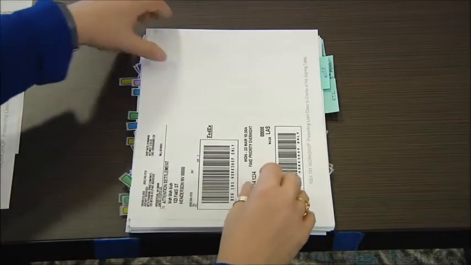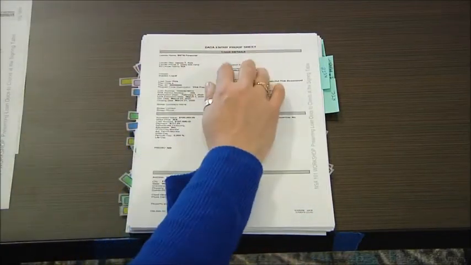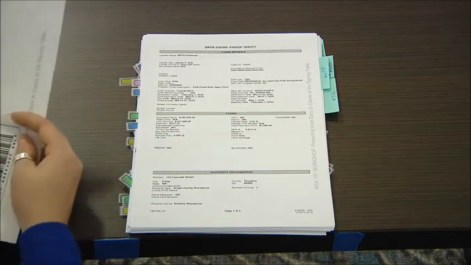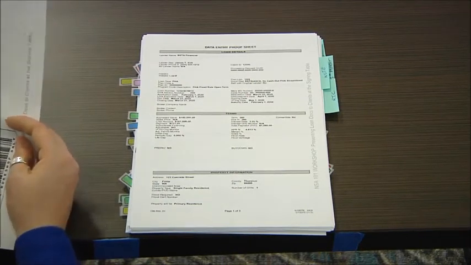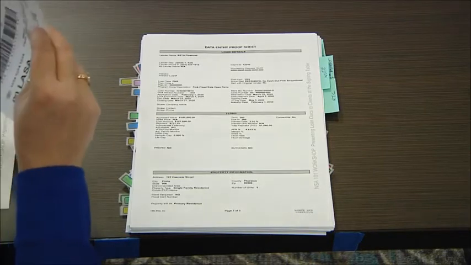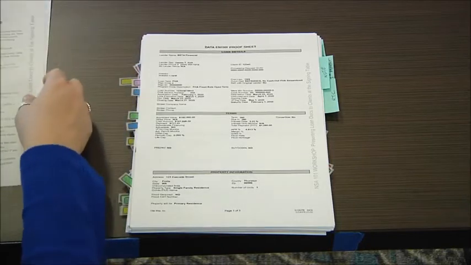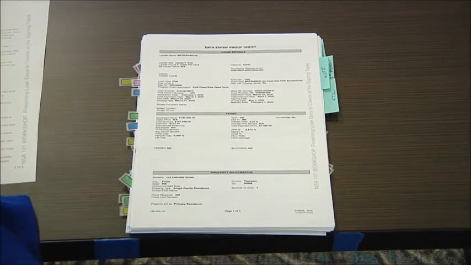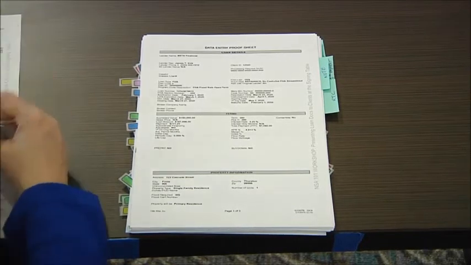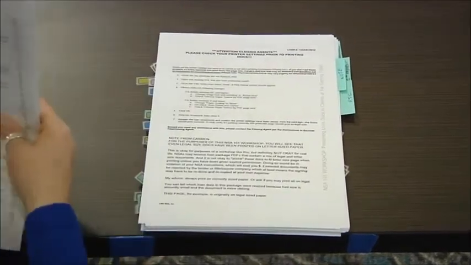Yeah, so go through until the first page that you see is the data entry proof sheet. Actually, the first page that you see is the printing instructions.